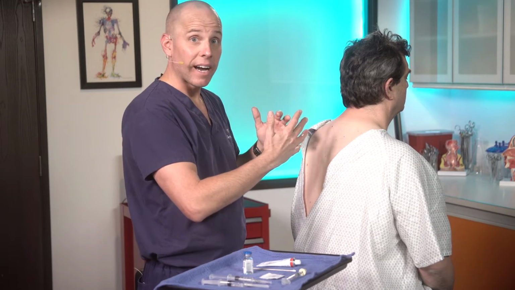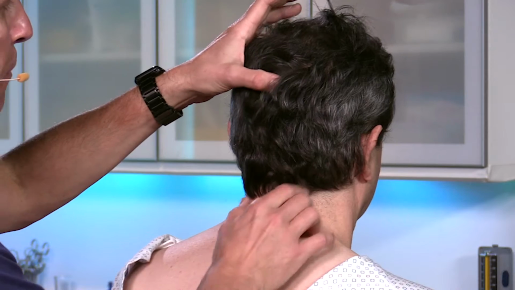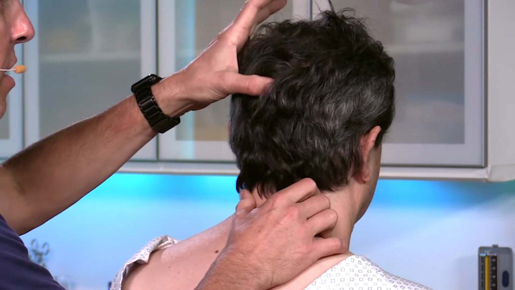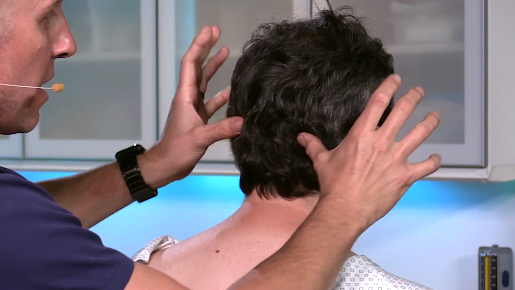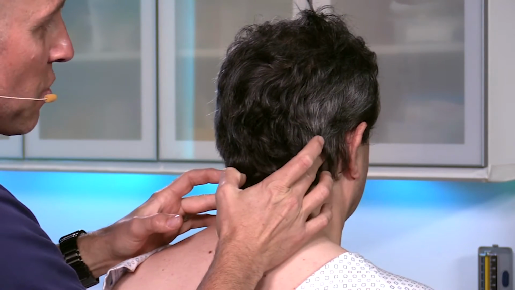So let's go back to reviewing our anatomy, the stuff that I showed you on the model. I'm going to go over it again on our live patient. So you're going to find your occipital protuberance. That's that bump at the top right here. You can feel sometimes that occipital ridge that cruises down from it, and then your mastoid process right here.